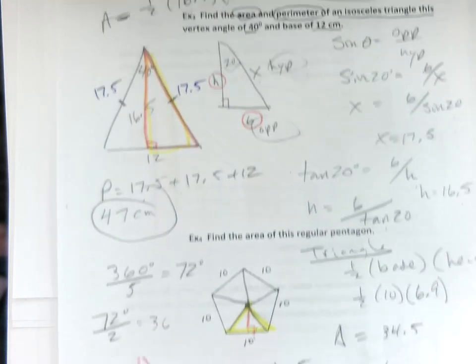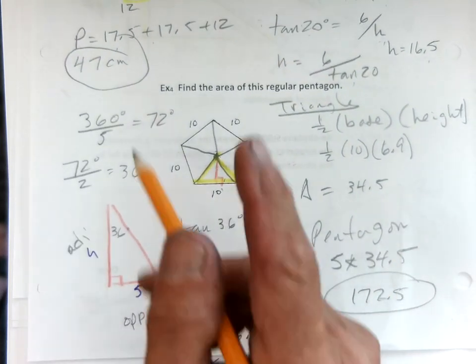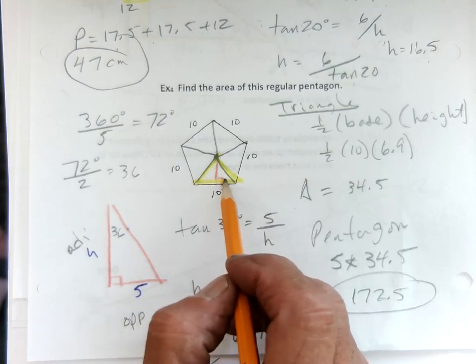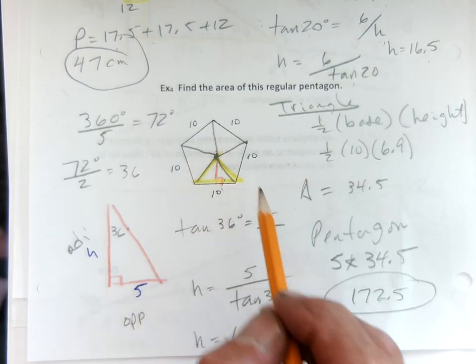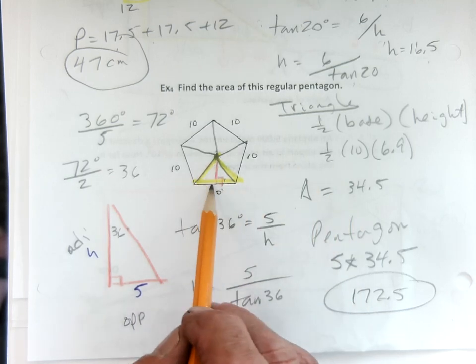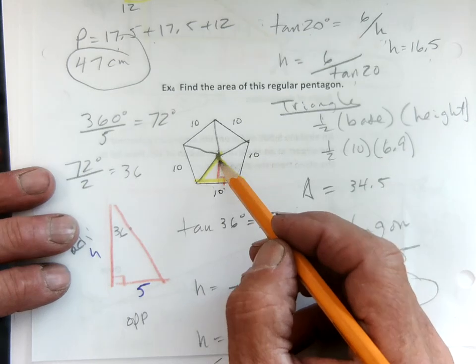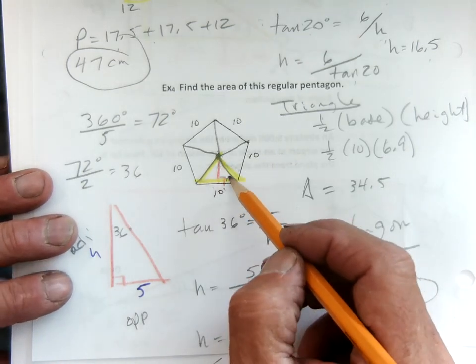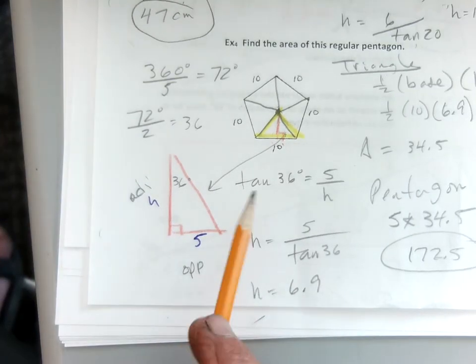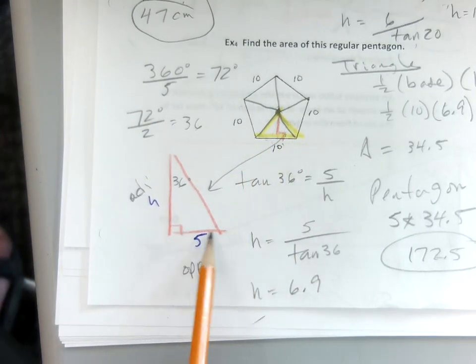Okay, last problem. We have a pentagon, but it's a regular pentagon. If I can find the area of one of these triangles, I'll just multiply that by 5. That's what I did eventually, but I'll show you that. So how do I find the area of one of these triangles? Well, I need a right triangle. So I broke it, and we looked at just this little triangle here. I just superimposed it, made it bigger. So if that's 10, then that side's 5.